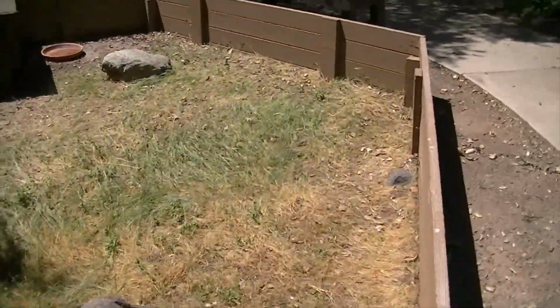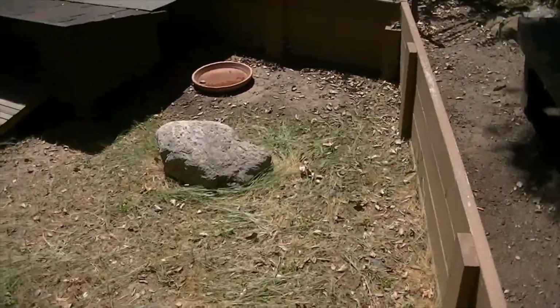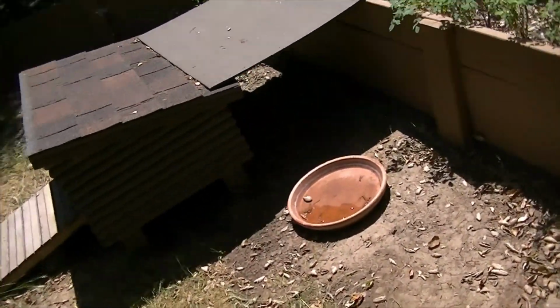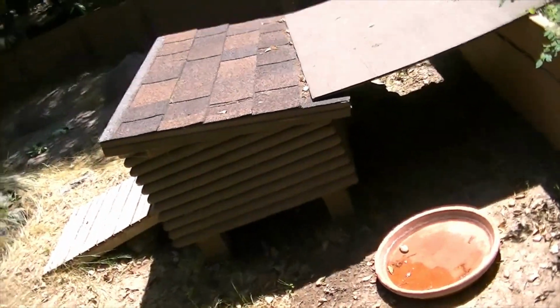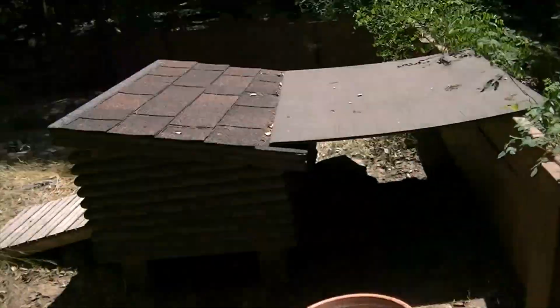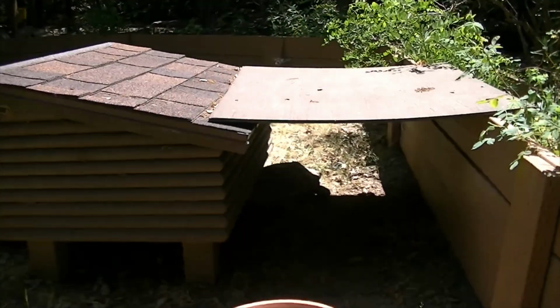Henry is a tortoise who should be out this time of year. They like this type of weather. It's fairly warm. So maybe Henry's underneath this little shade right here. Oh, there's Henry, way back there. You can barely see Henry.